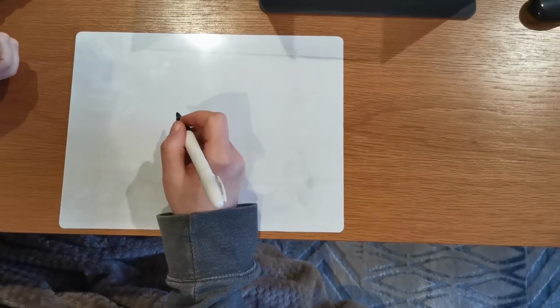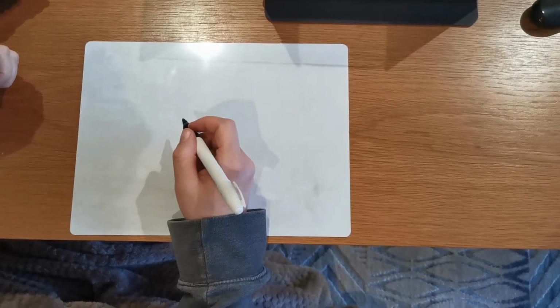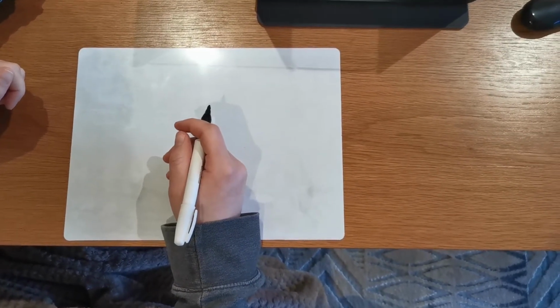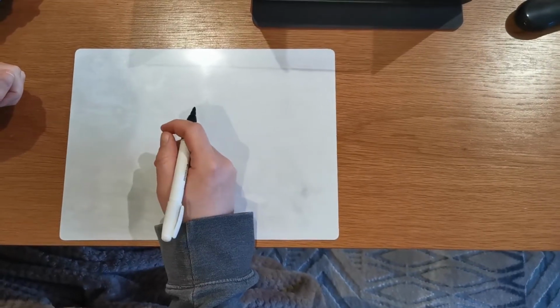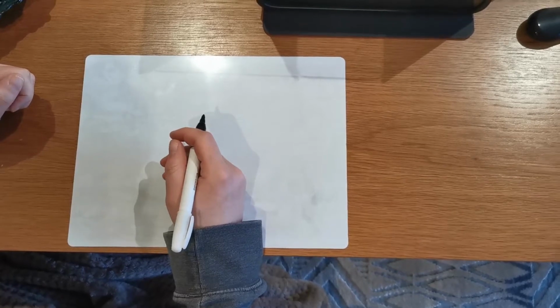Okay, so today we're looking at how to add fractions. Now, this is probably, along with subtraction, the trickiest thing to do when working with fractions. So we're going to go through lots of different examples today. We're going to start quite easily and then work our way through.